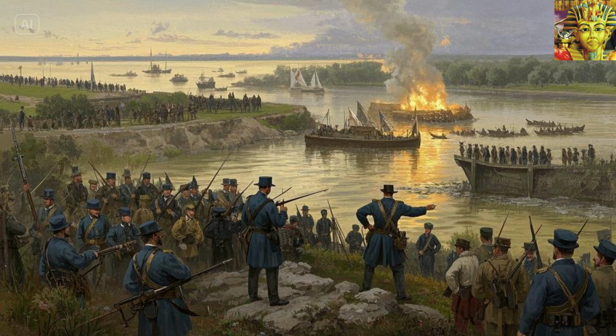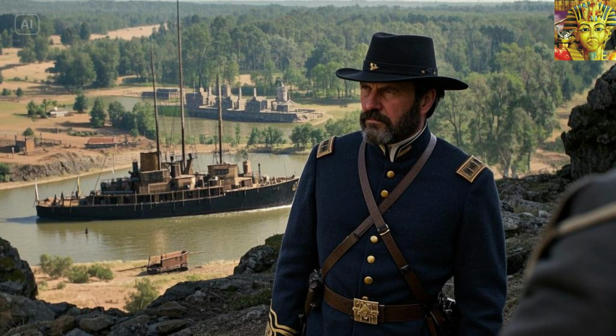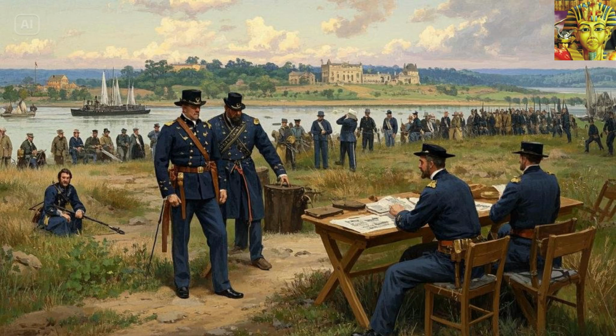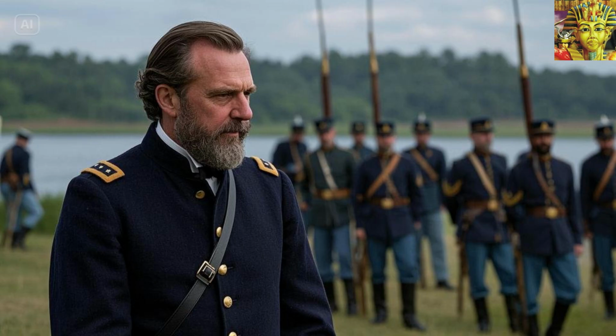The Siege of Vicksburg, which took place from May 18 to July 4, 1863, was a pivotal event in the American Civil War. The Confederate stronghold of Vicksburg, Mississippi, was a critical point of control over the Mississippi River, and its capture by Union forces under Major General Ulysses S. Grant was a significant turning point in the war.